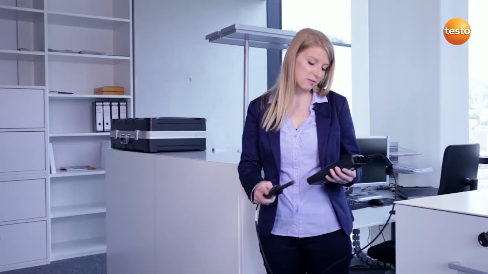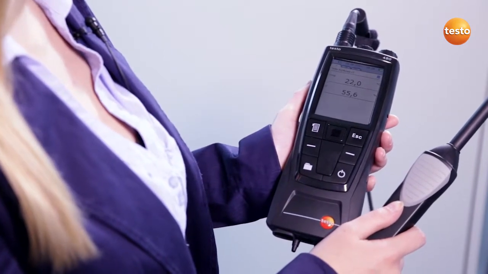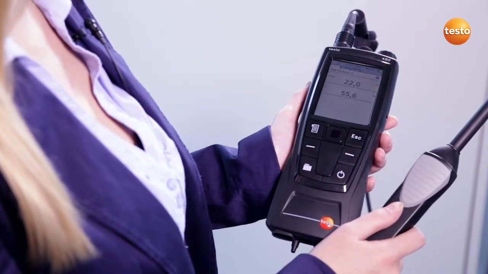To do this, I position myself in the middle of the room and move the probe slightly to and fro, 60 centimeters above the floor. I have to make sure I don't falsify the measurement result with my breath. As soon as the measurement values have stabilized, I can end the measurement. In this office, I've measured a temperature of 22 degrees centigrade and a relative air humidity of 55.6%.